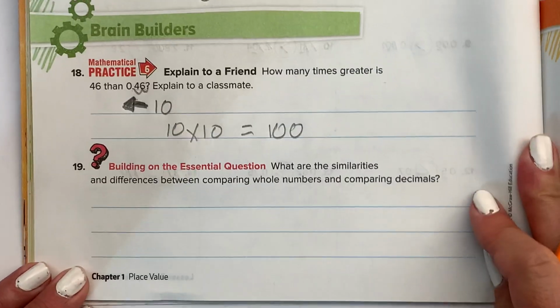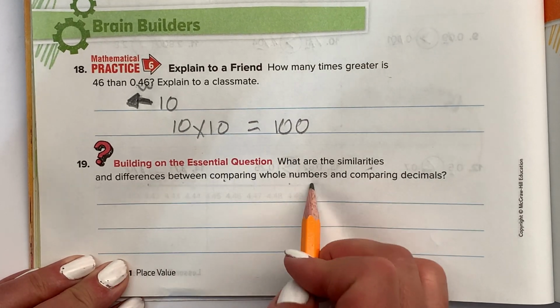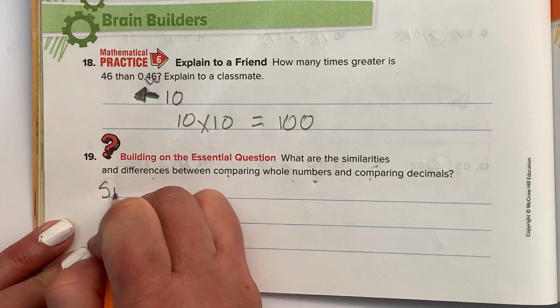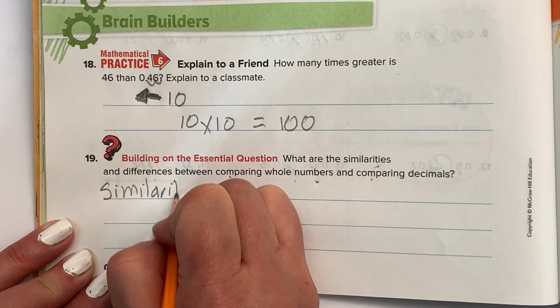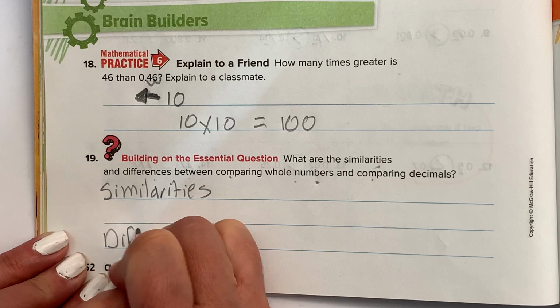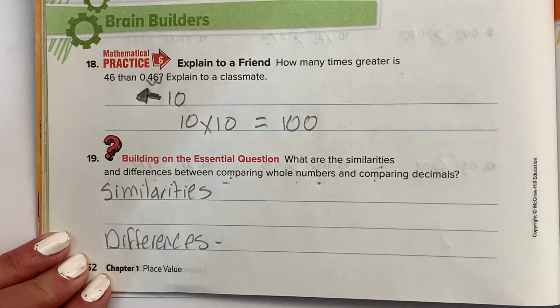There you go. What are the similarities and differences between comparing whole numbers and comparing decimals? All right, I'm going to put similarities here. And differences. Fabulous.